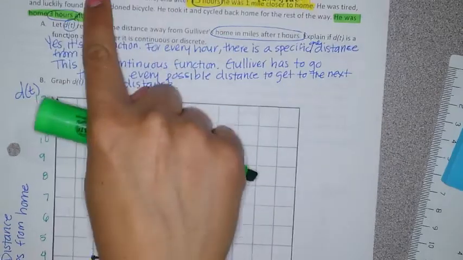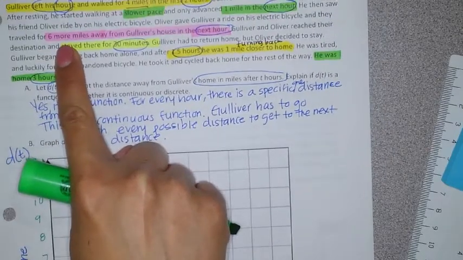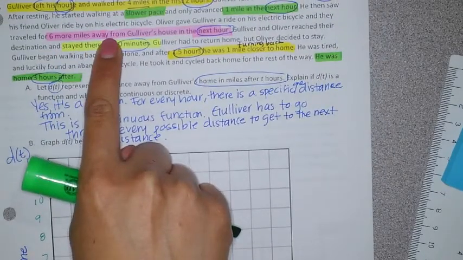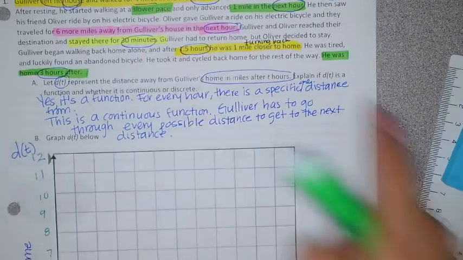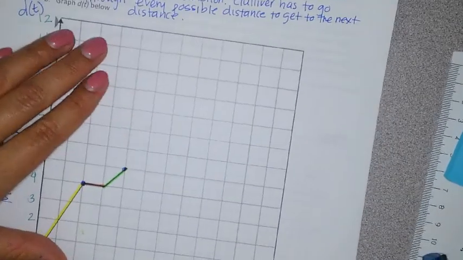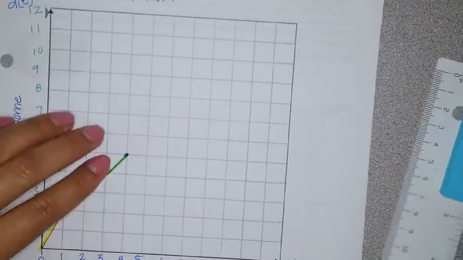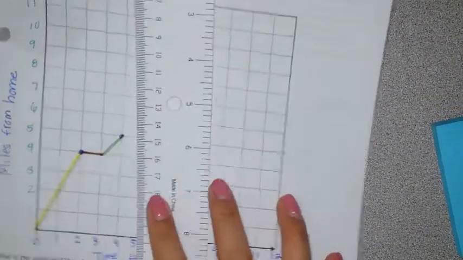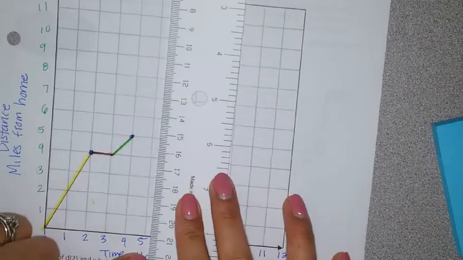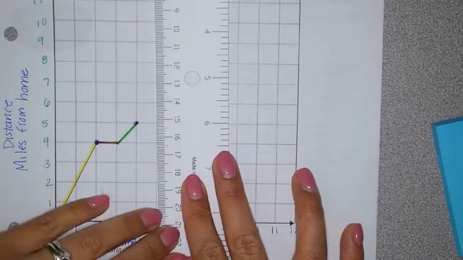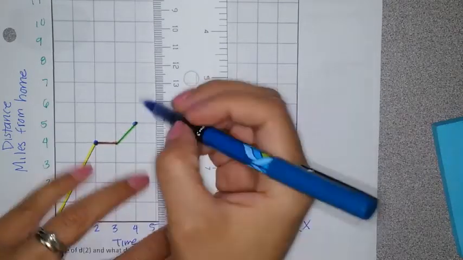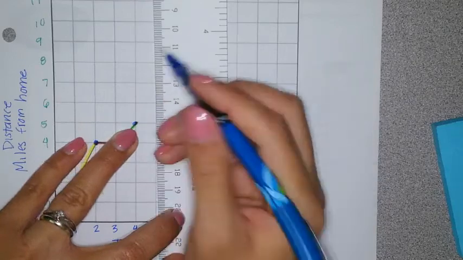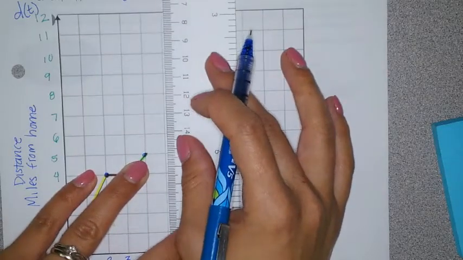Now I'm over here, and he goes 6 more miles away in the next hour. So where we are right here, in the next hour, from hour 4 to hour 5, he walks 6 more miles. So if he's at 5 plus 6, that's going to be 11.